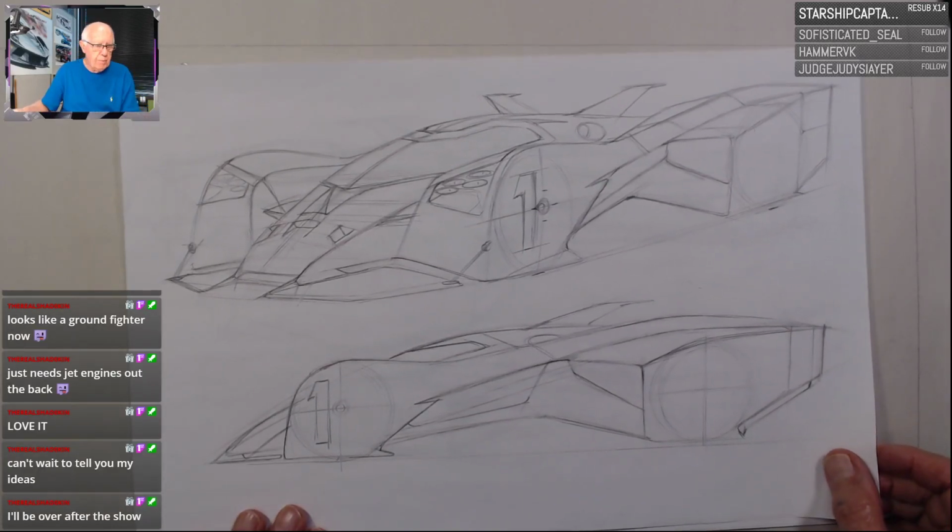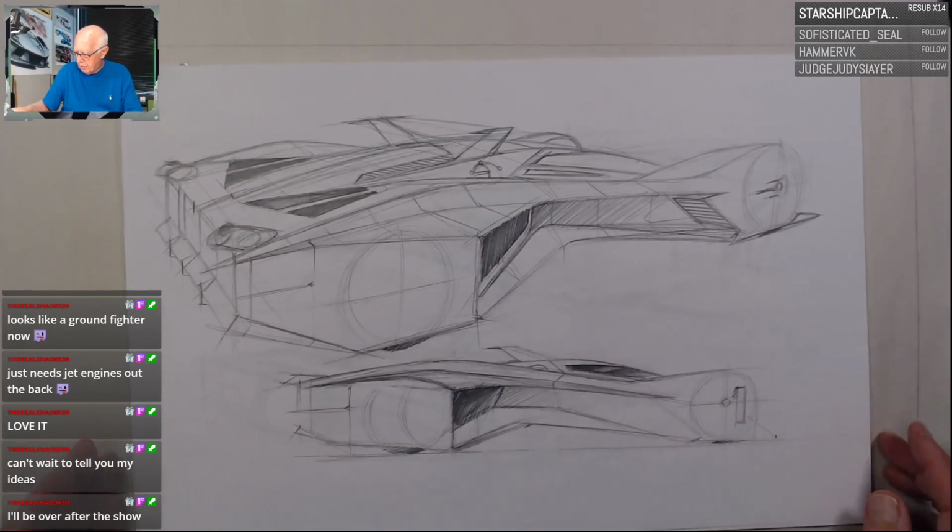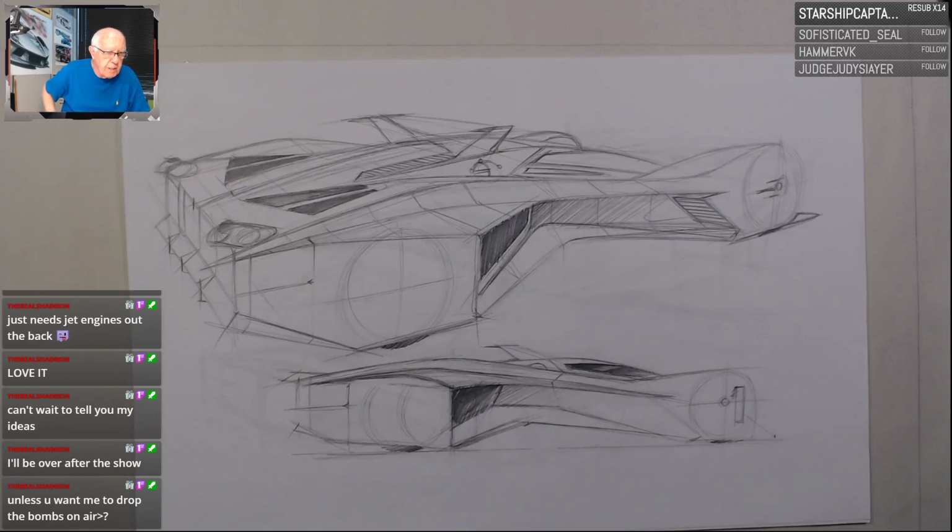So there's a front three-quarter. Let's go back here. There's a new rear three-quarter. A little bit of a gesture change in the elevation. I think it's really gotten some interesting things.